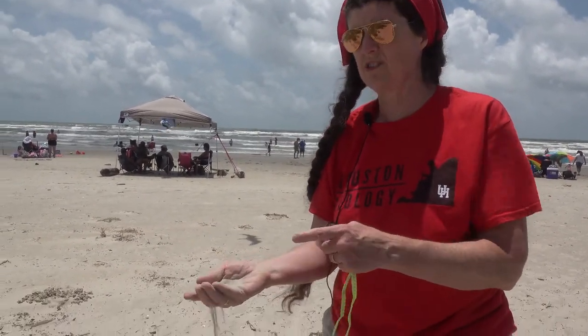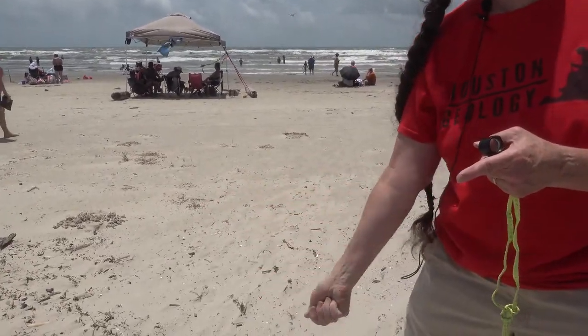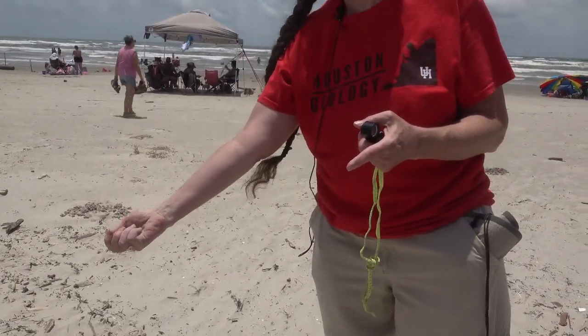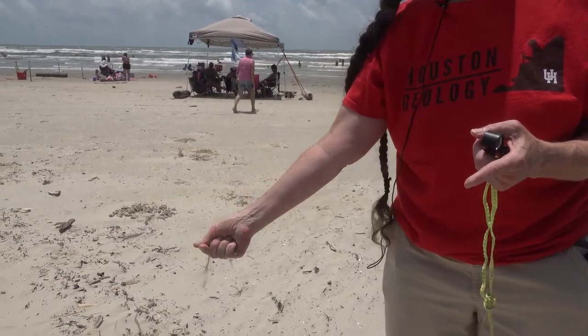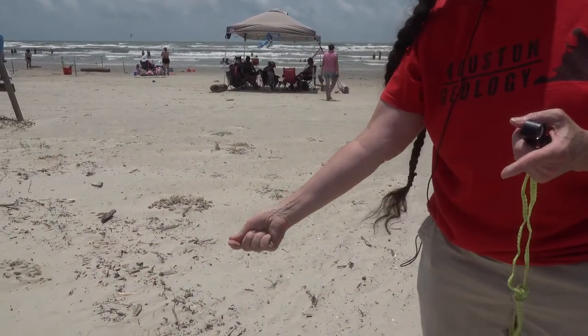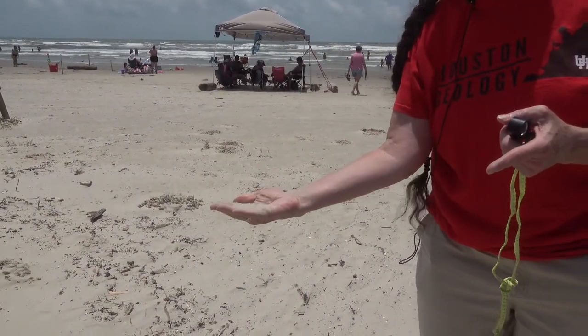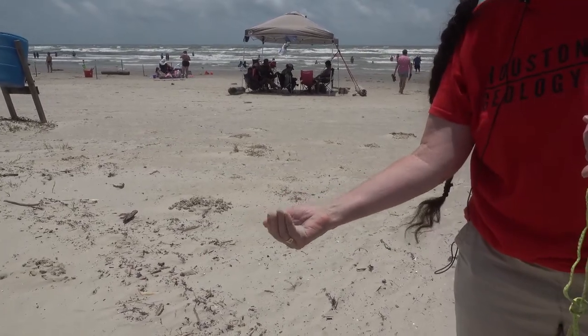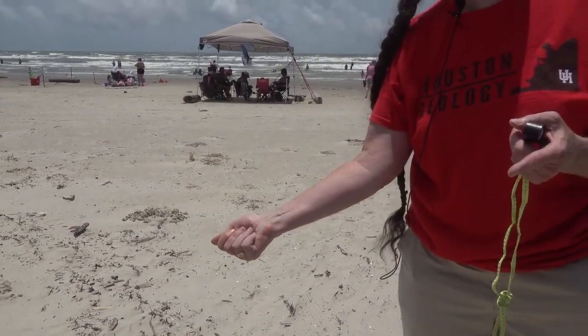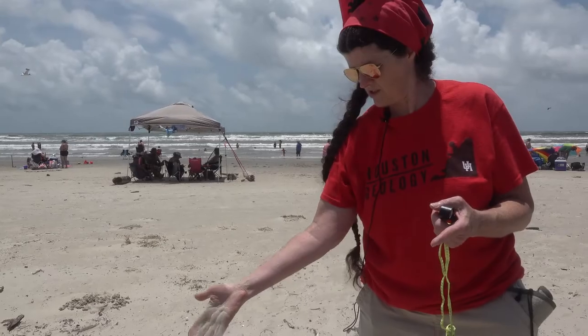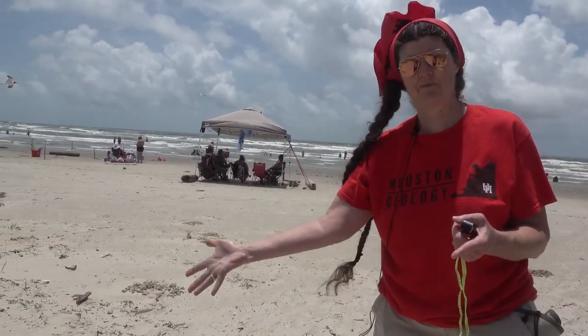But what is the grain size of this? And so I asked you to feel it. Do you feel the individual grains in your fingertips? And you can, but you can't really see them. So this is a very fine grained sand. And as you can see, it blows away very easily.